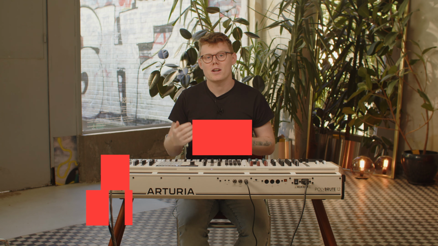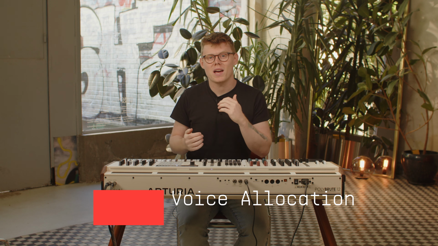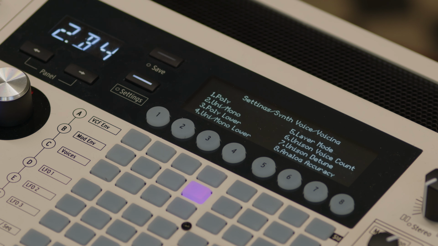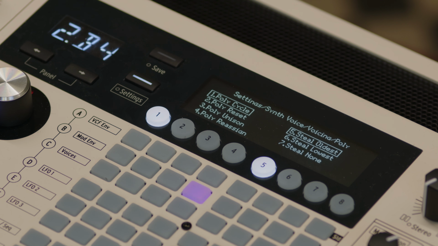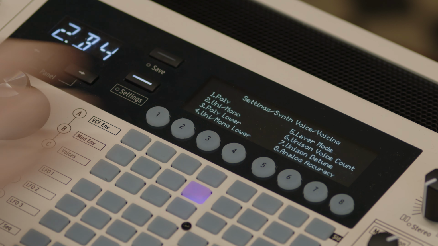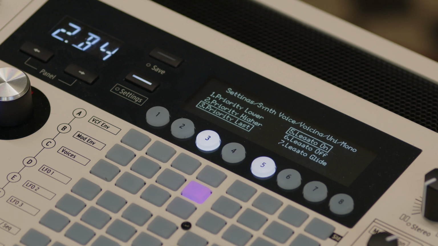Finally, the voice allocation menus allow you to define the voice's behavior in the various combinations of polyphony and timbrality functions. We have different poly voice allocations, including polycycle, polyreset, polyunison, and polyreassign. Polyunison plays the sound in unison mode, with each new key pressed at the same time, splitting the unison count out across all of the notes played.